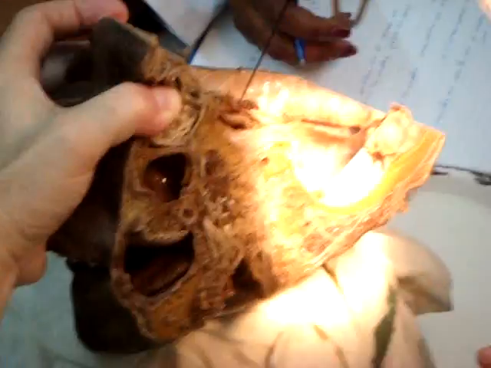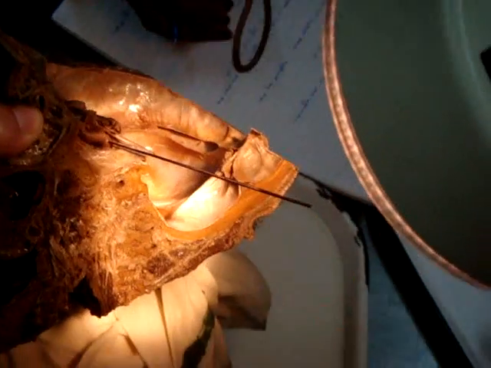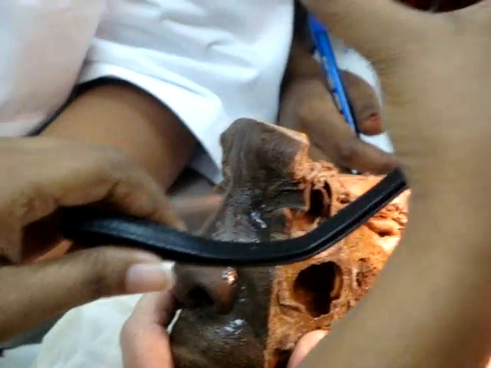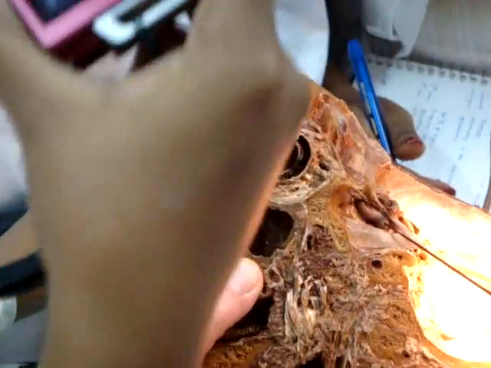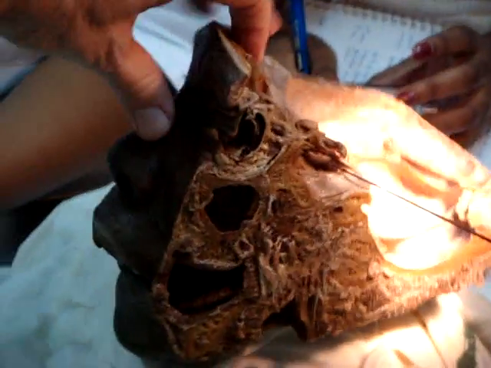Now, while that internal carotid artery is in the cavernous sinus, it gives off an important branch. What's the name of that branch?